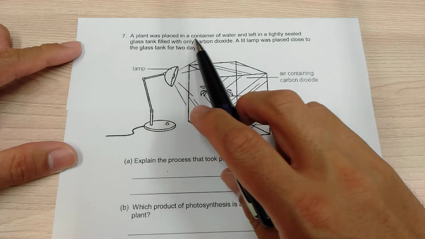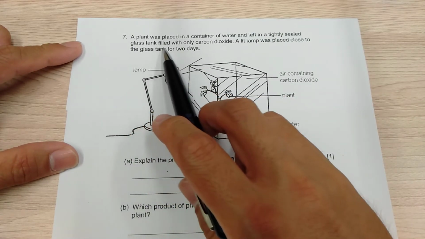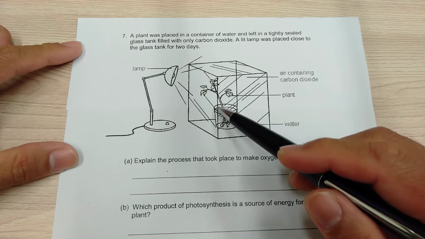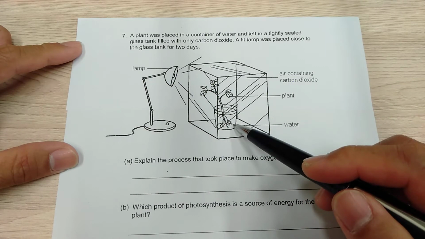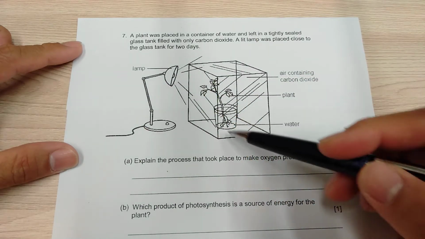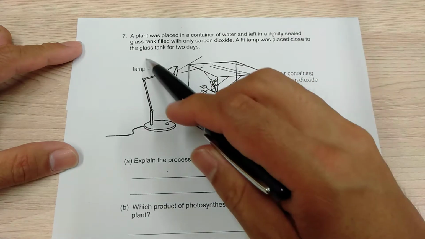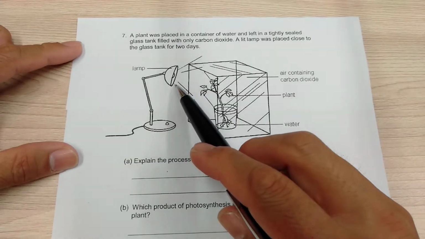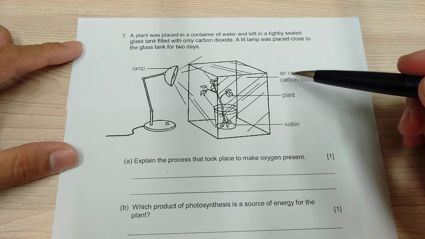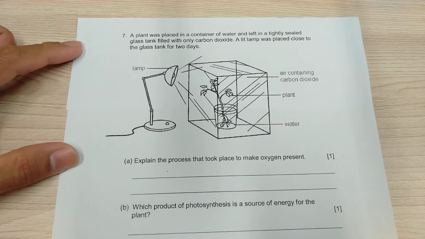A plant was placed in a container of water and left in a tightly sealed glass tank filled with only carbon dioxide. Let's take a look. So this is the container with water, and it has only carbon dioxide inside this container. A lit lamp was placed close to the glass tank for 2 days. So lit lamp. Lit means it is switched on. Now, explain the process that took place to make oxygen present.